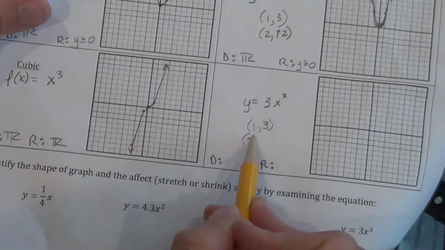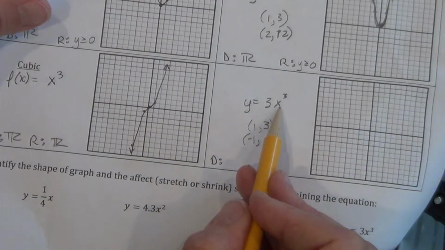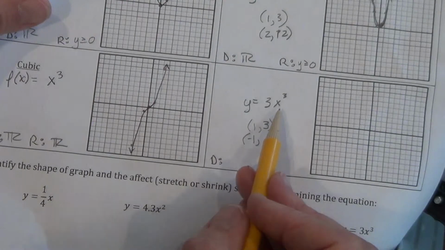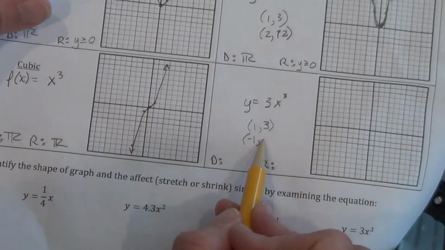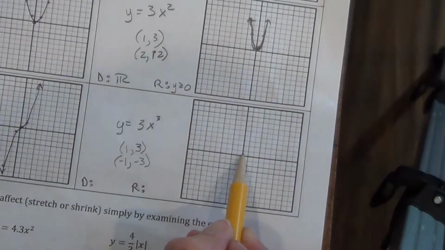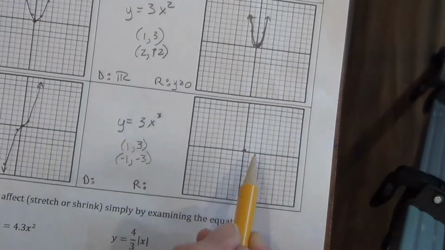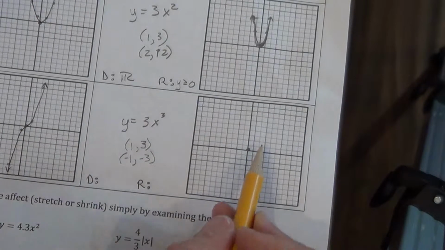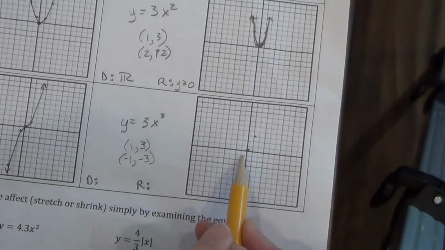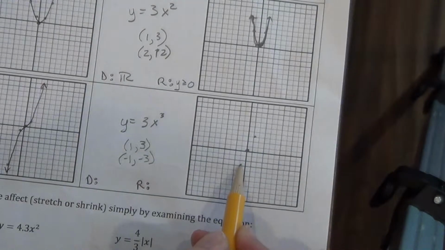Negative 1 cubed was negative 1, because negative 1 times negative 1 is positive 1, times negative 1 is negative 1, times 3 is negative 3. So we've just taken our 2 points right there by the vertex. Of course, 0 multiplied by anything is still 0. But now we go 1, it's clear up here at 3. Negative 1, it's clear down at negative 3.